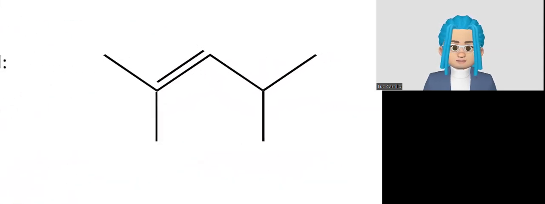Here we have the following alkene. When we find the parent chain, we can observe that we have 1, 2, 3, 4, 5 carbons. I went left to right because that is the end that is closest to the carbon-carbon double bond. So this is carbon 1, this is carbon 2, 3, 4, 5.